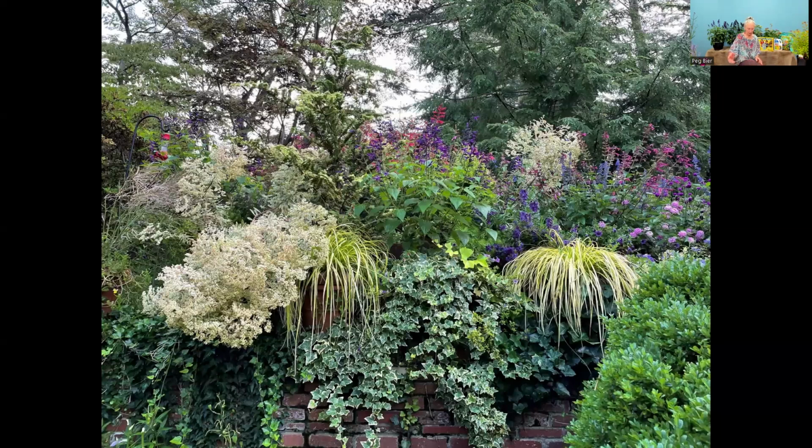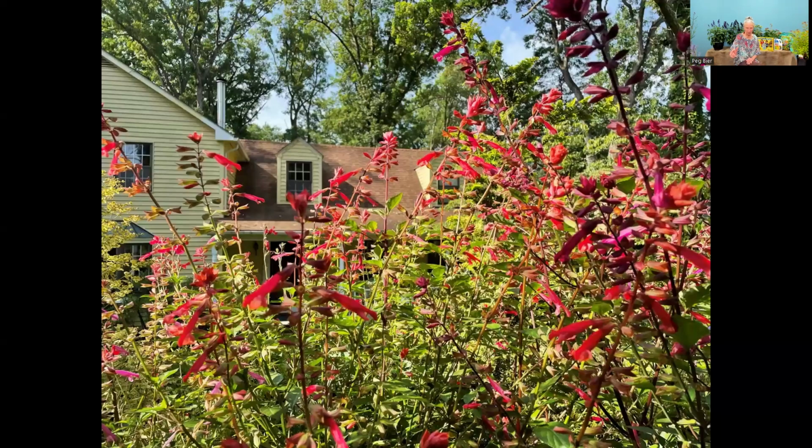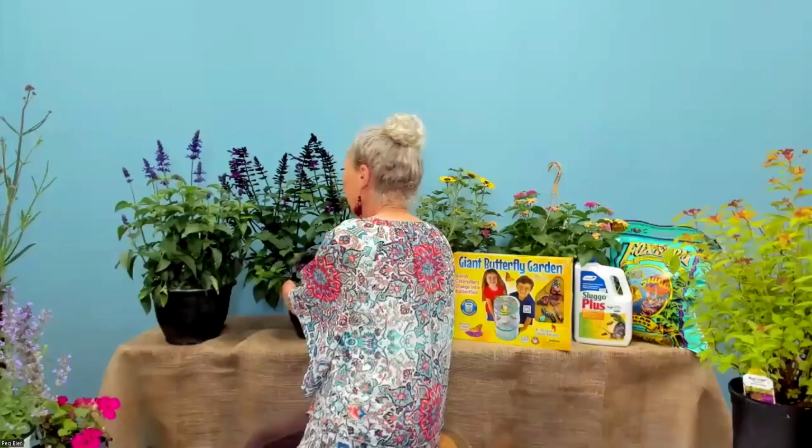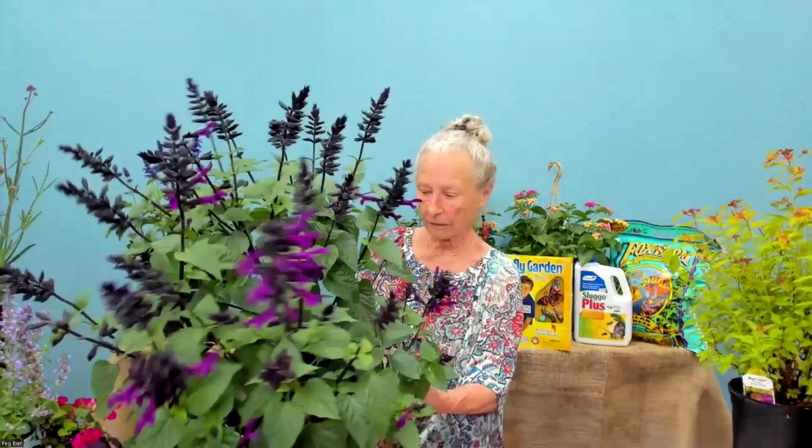But if we go to the next one, it's a closer picture of some of this Salvia Rockin' series that you will find in the annual section. And it comes in purple and blue and red, and I cannot praise it enough. And my, do the hummingbirds ever love it. And this is one of them. This particular one is a deep purple, but it's beautiful.